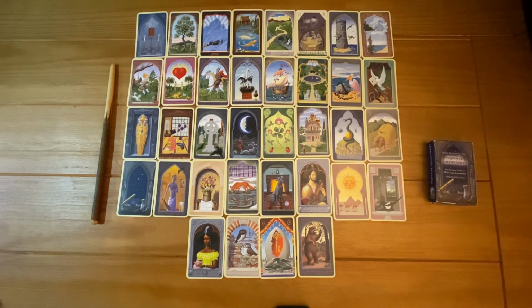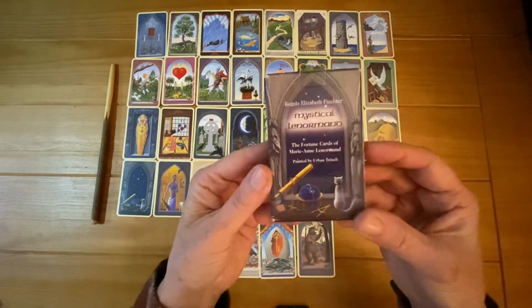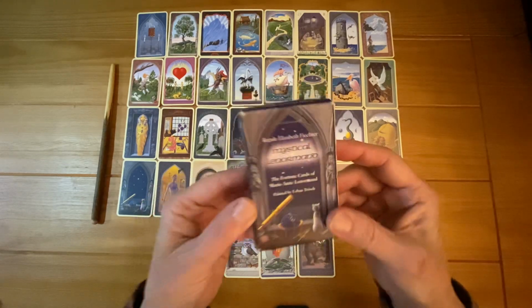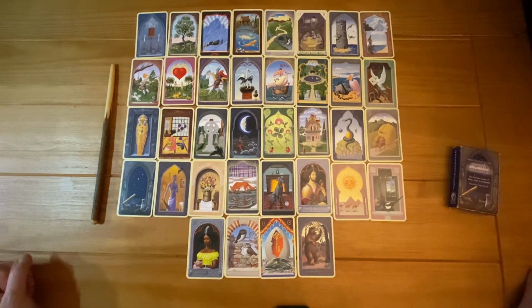Now let me start by giving you the details of this spread, because this is the spread I'm going to use for all the parts of this final video. First, the deck I'm using is the Mystical Lenormand. This is not a deck I normally use, and if you notice, this is a full-size deck, not a mini deck, which I normally use in my videos.